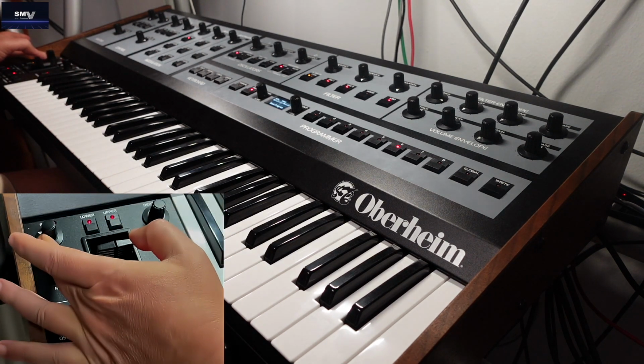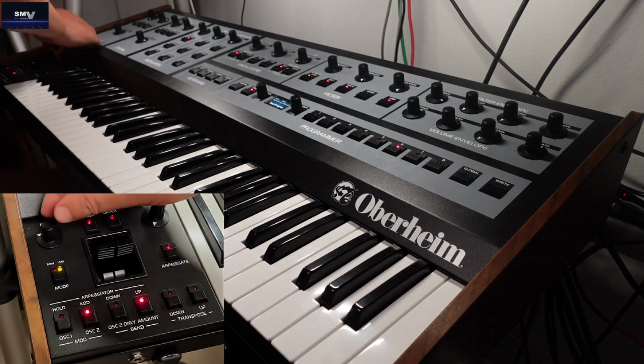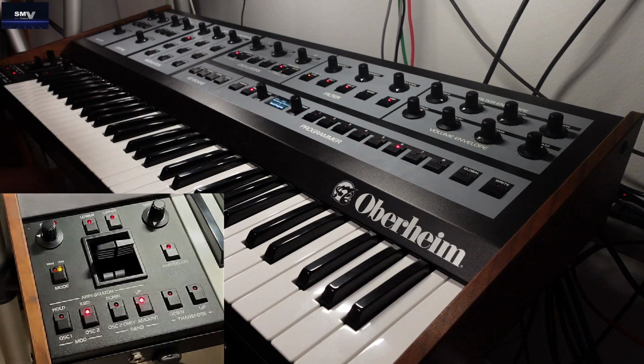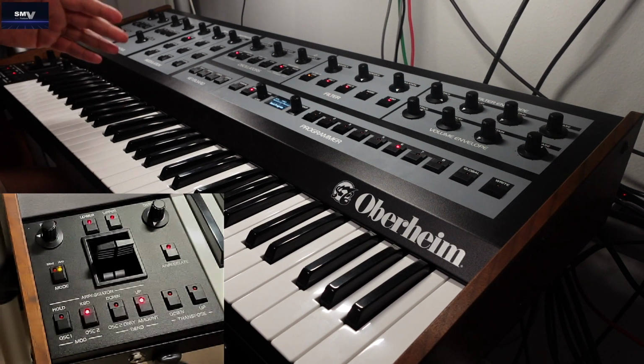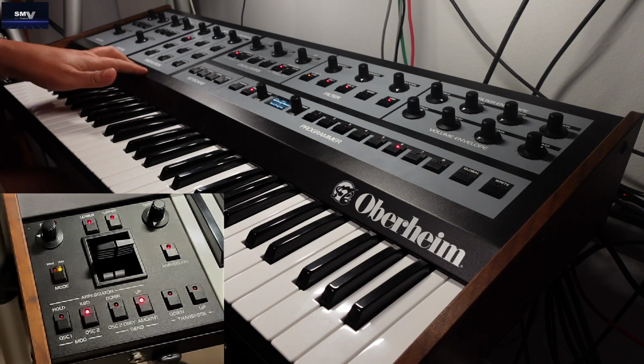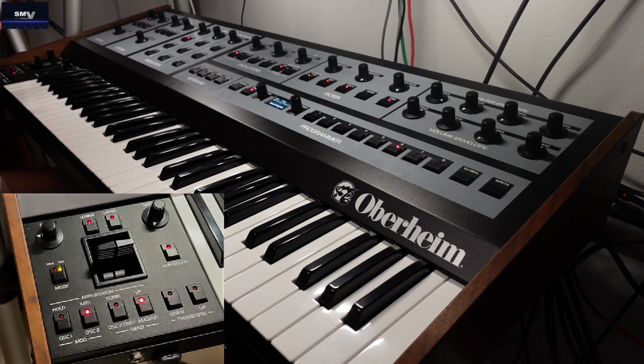With the rate you can choose the speed of the arpeggiator. If you sync the rate to an external clock via USB or the arpeggiator jack, it will be synced, but you cannot choose 1/4, 1/8, 1/16, so it will be just synced to the speed.